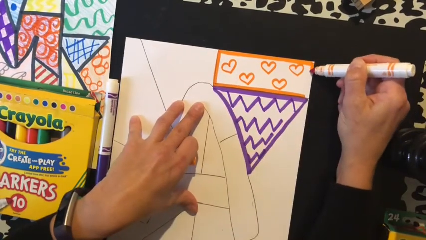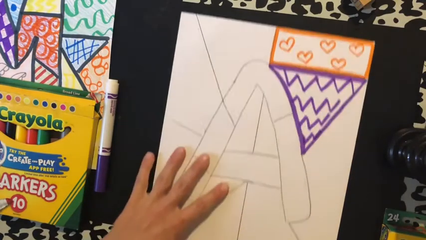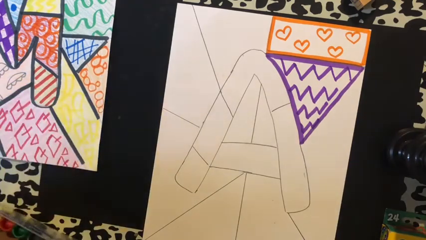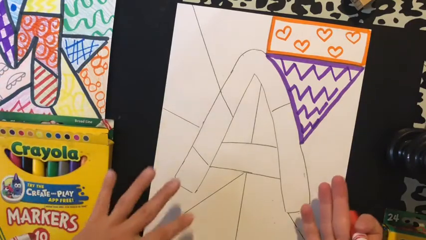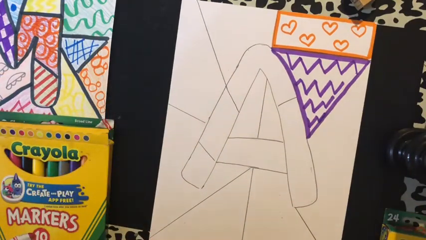Now remember, abstract art is art that isn't easily identified as, hey, that's a picture of fruit, that's a picture of a person, that's a painting of a dog. It's lines and shapes and colors that are put together in a design that's sometimes pleasing to the eye.